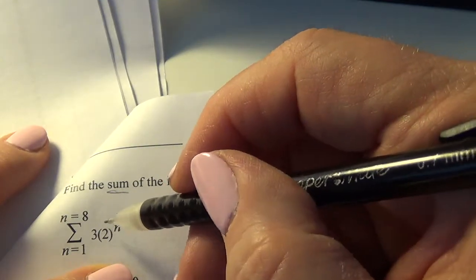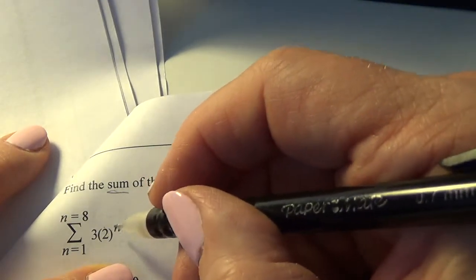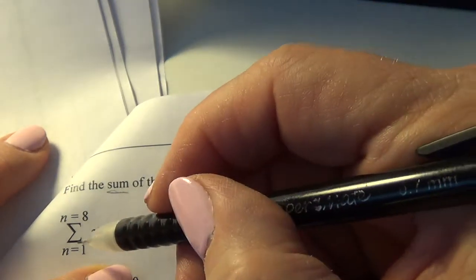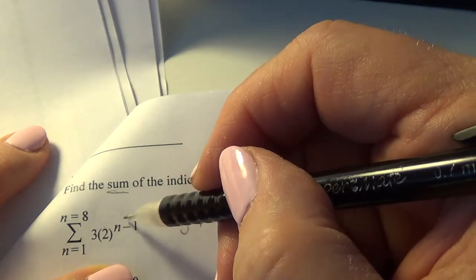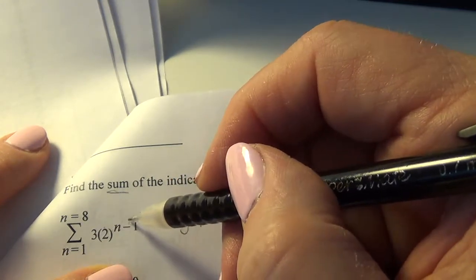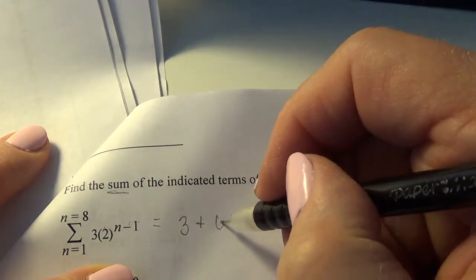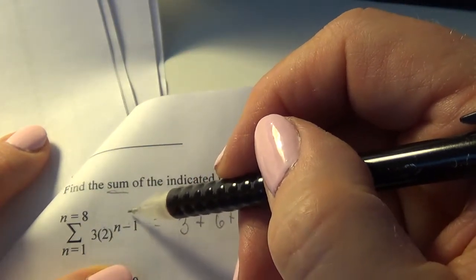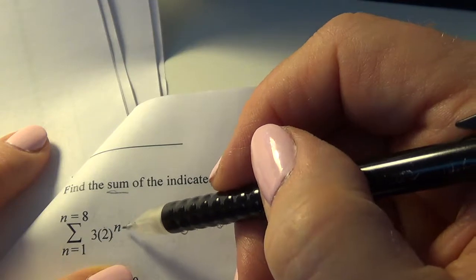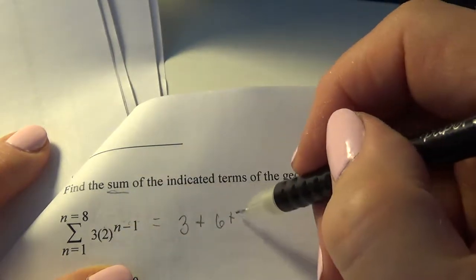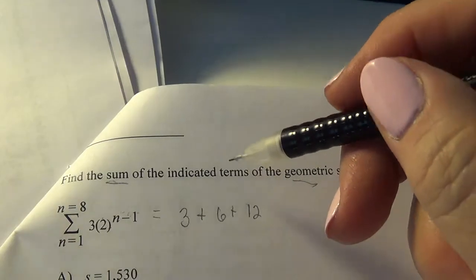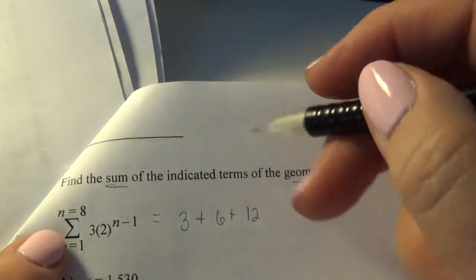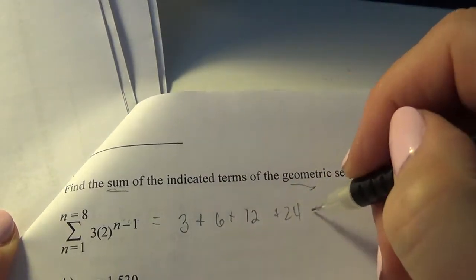So when n is 1, we get 3 times 2 to the 0. 2 to the 0 is 1, so we get a 3. Then plus, when n is 2, we get 2 to the 2 minus 1. 2 to the 1 times 3 is 6. And the next one, n is 3, we get 2 to the 3 minus 1, which is 2 squared. 4 times 3 is 12. Alright, I can see that each time we are multiplying by 2. So the next one will be 24, and so on.